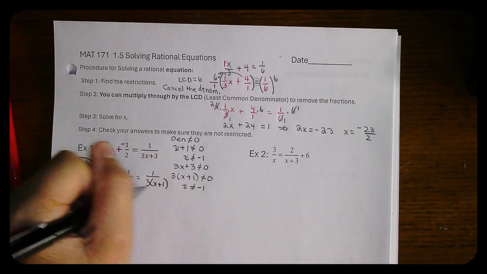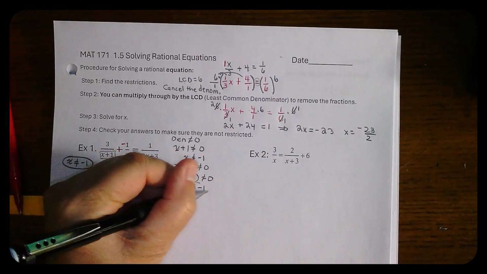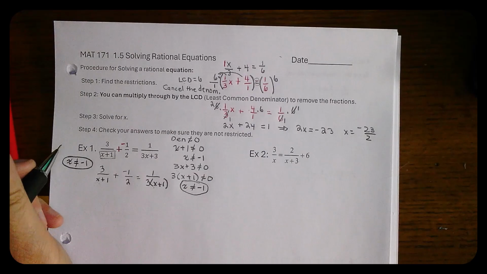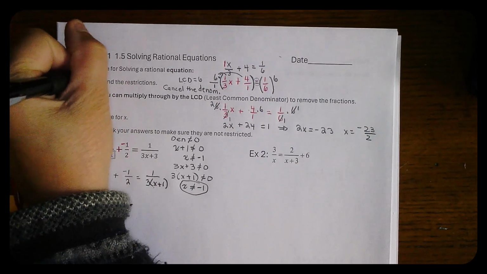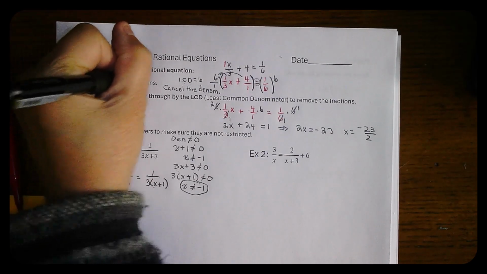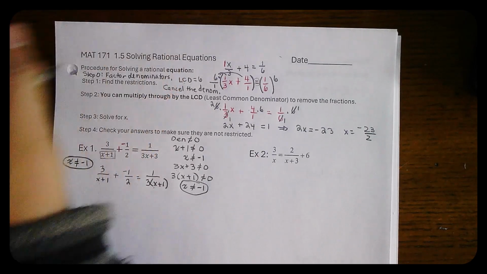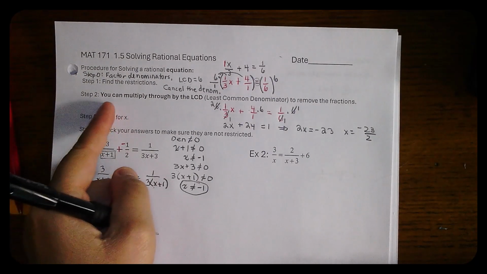And also, if we'd have done this right at the beginning, we wouldn't have needed to do this. You can just tell that x can't be negative 1 here and x can't be negative 1 here. So you really should factor first. So we'll put that as step 0, factor denominators. It's really important. Okay. Now what we have to do is find the least common denominator.